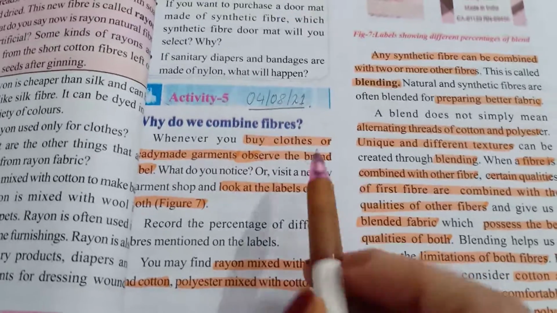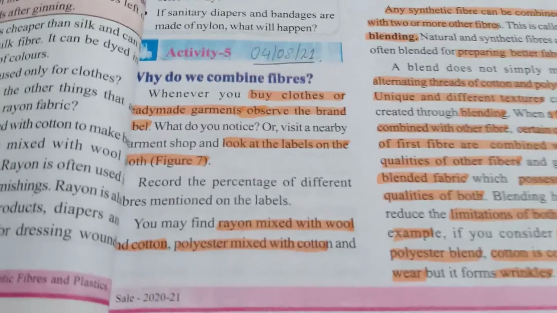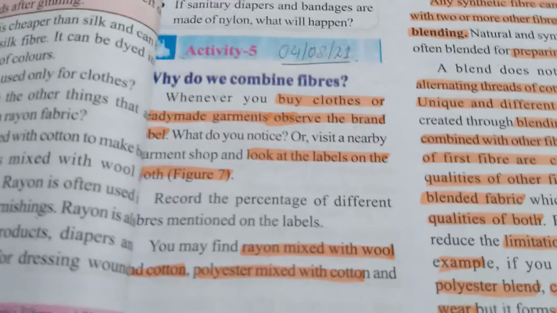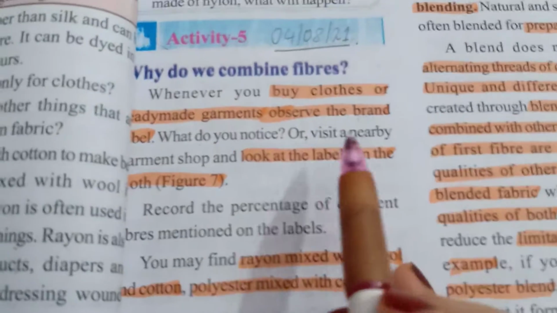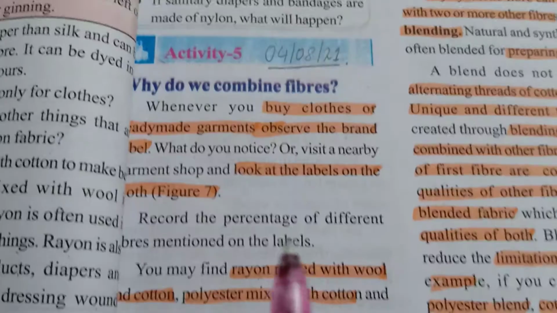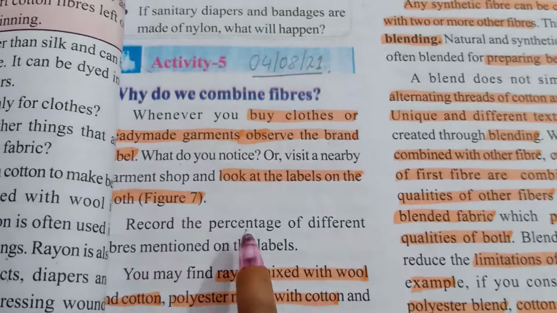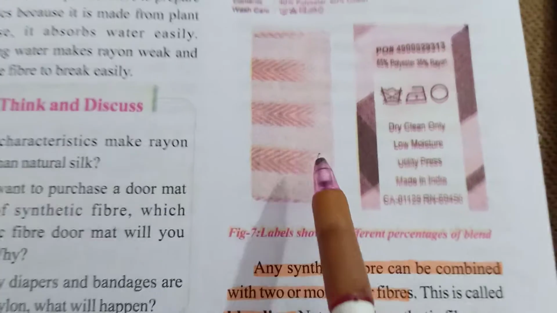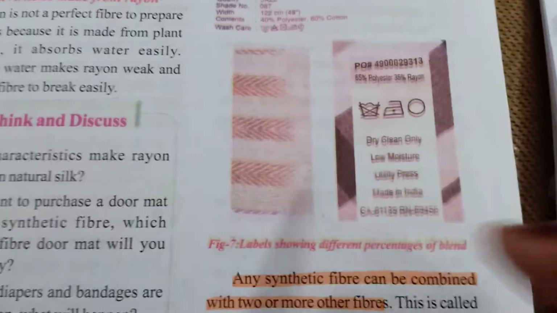Of course, first of all, you will observe the brand label. By seeing the brand label, we can see whether the quality is good or not, right? On the brand label, you will notice the percentages of different fibers mentioned.